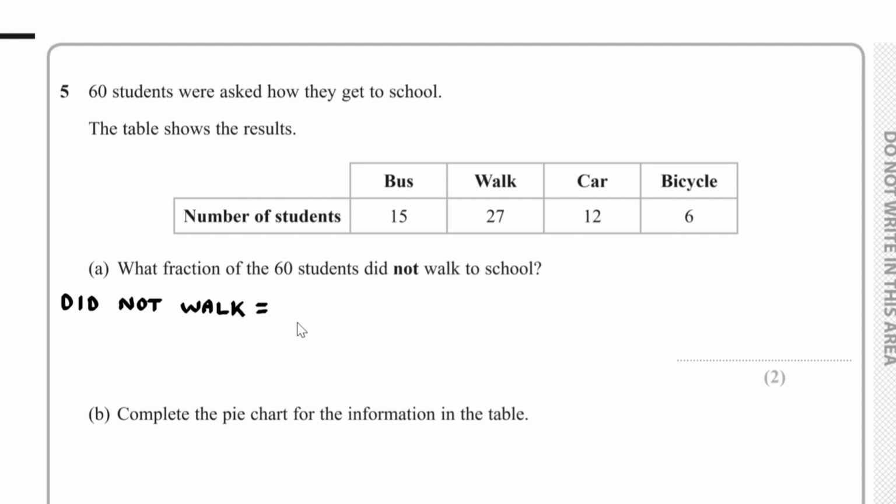Well, the number that did not walk, we've got 15 plus 27 plus 12 plus 6. Of those, 33 did not walk, and so therefore the fraction that did not walk, out of 60, we have 33, which simplifies to 11 over 20. So we have 11 over 20.